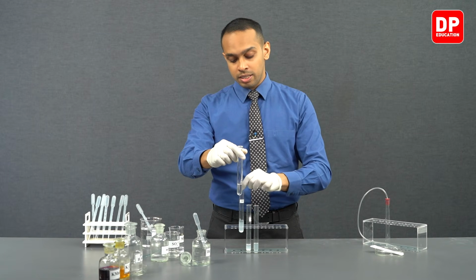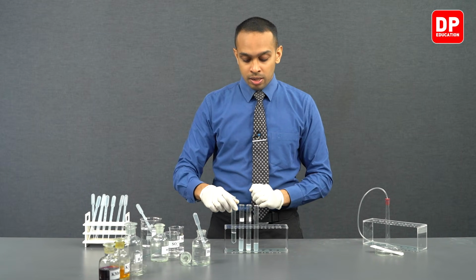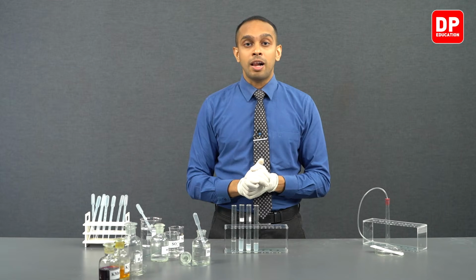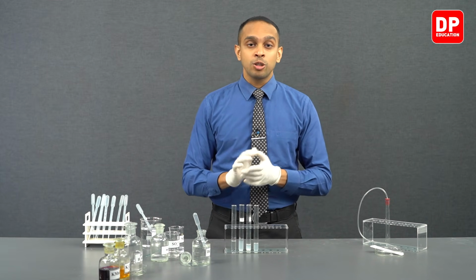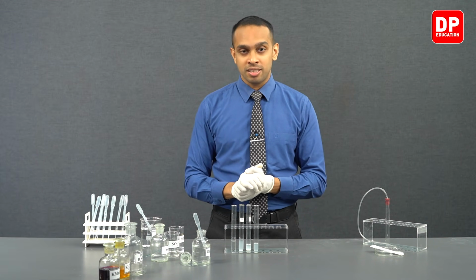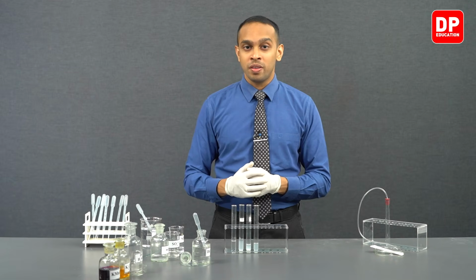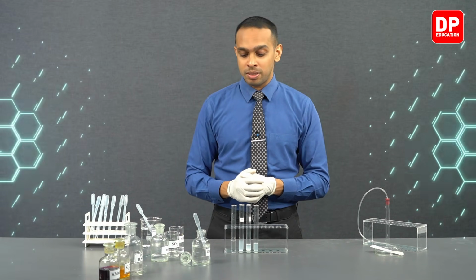So this indicates that barium sulfide is soluble in HCl. Barium sulfide is soluble in HCl, however, barium sulfate is not going to dissolve in HCl. Now let's move on to the next step of this experiment.